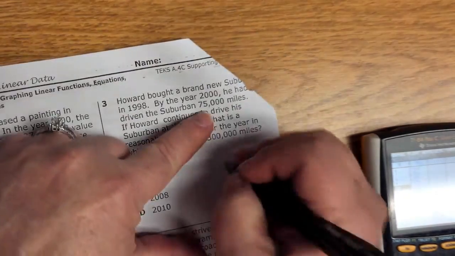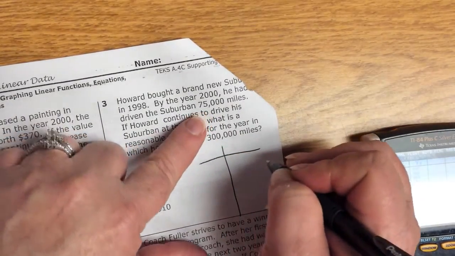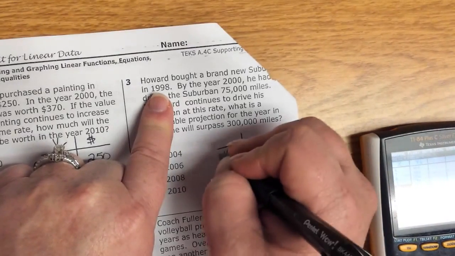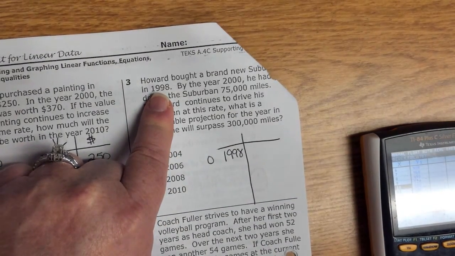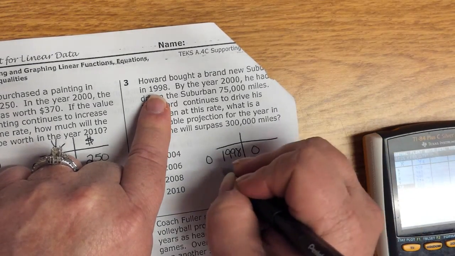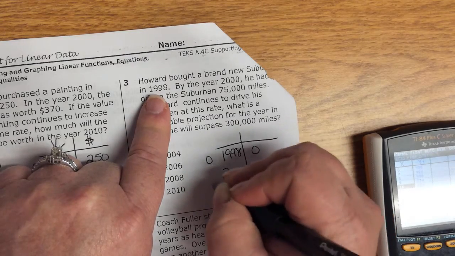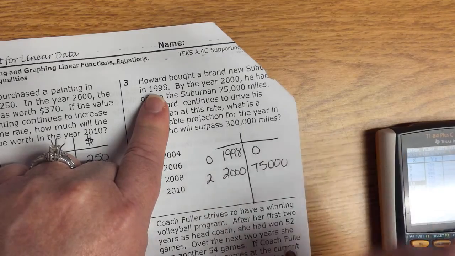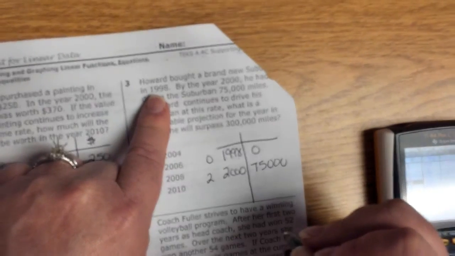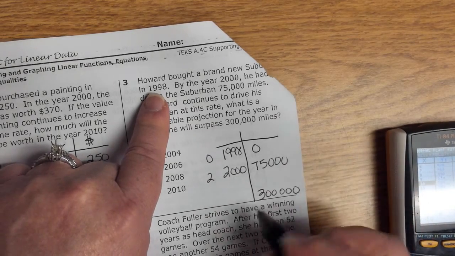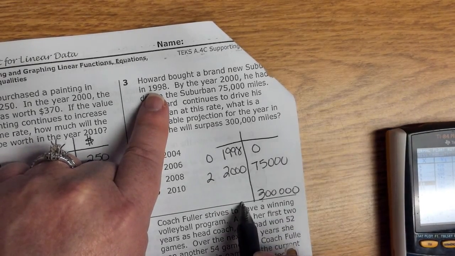When it goes to years, make sure that you're taking your first year of 1998 at year 0. So that would be 0 over here, and then he's got year 2000. That's year 2, 75,000 miles, right? And then they want to know when he will be at 300,000. So now you're going to be looking for your X value when you go to look at your chart. Does that make sense?